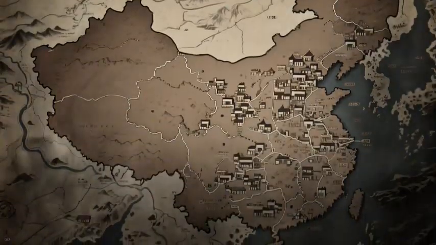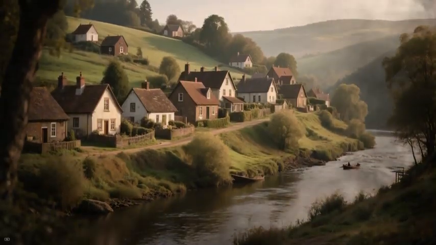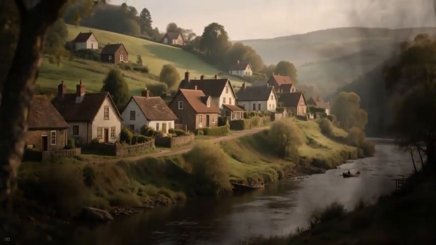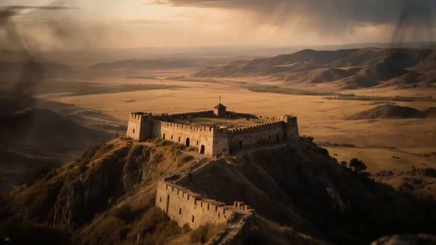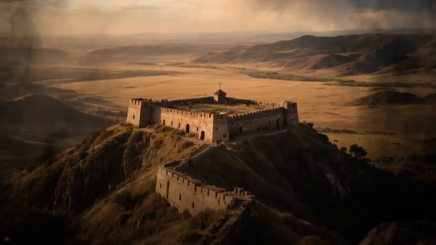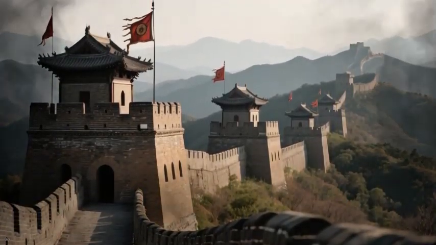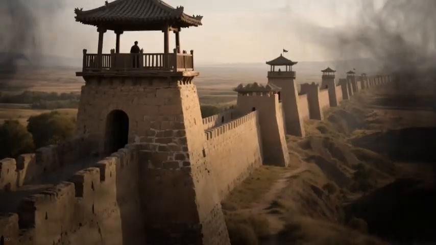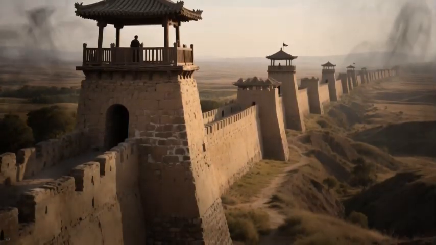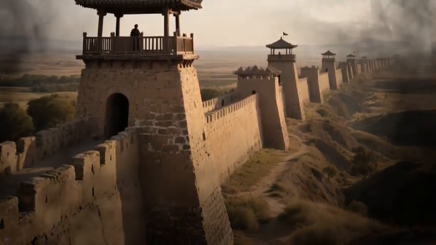Geography also determined where people settled. Villages formed near water sources or on protected slopes where the wind was less harsh. Military forts were placed on ridgelines or hilltops, where visibility extended far across the plains. Watchtowers were built in locations where they could observe movement and signal quickly to the next tower. This network, shaped by the land, formed the backbone of frontier defense long before a single unified Great Wall existed.